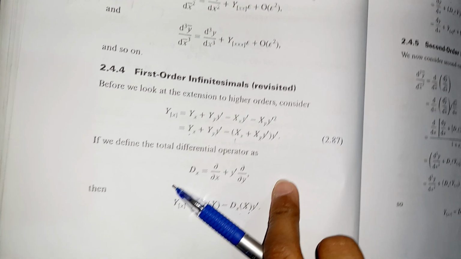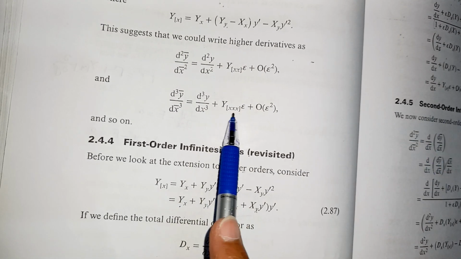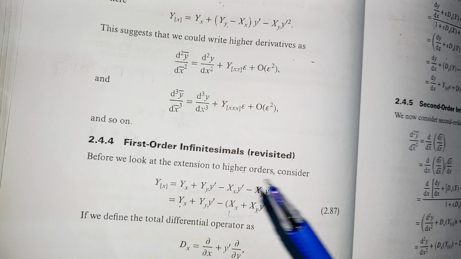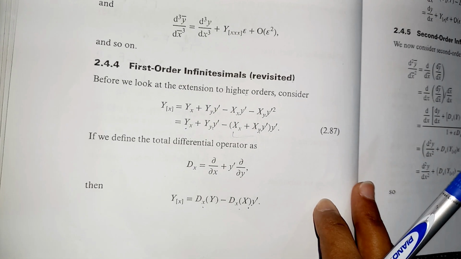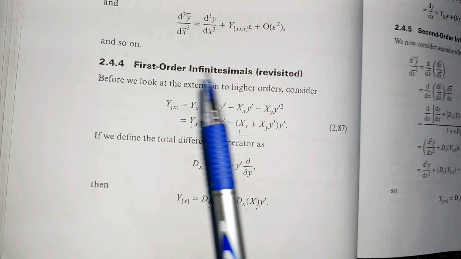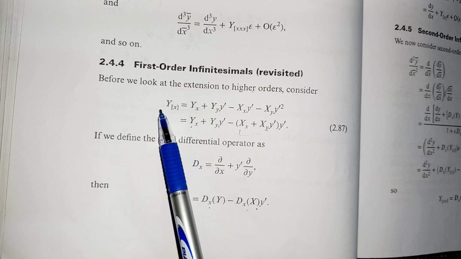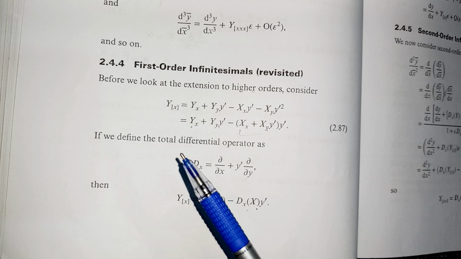Definitely students, in the previous lecture I told you that we want to find the values of y_xx and y_xxx, because we want to find the invariance of second order and third order linear ordinary differential equations. Now students, we know the value of Y_x, while we were defining the Lie invariance condition for the first order equations.